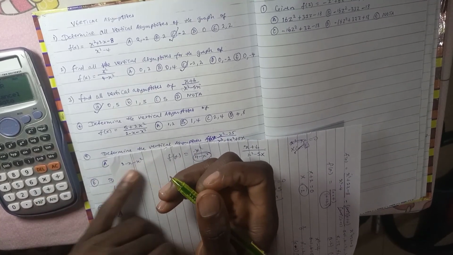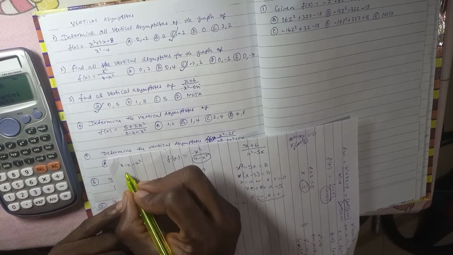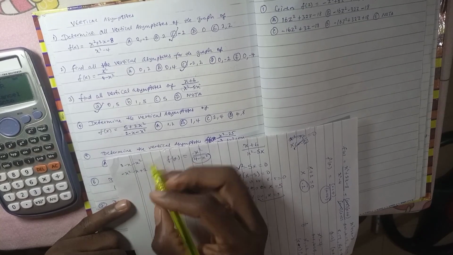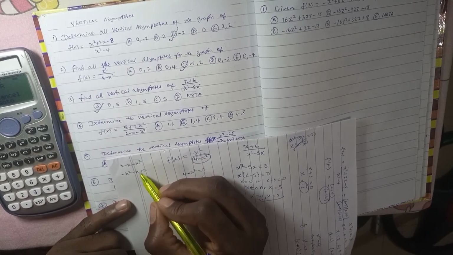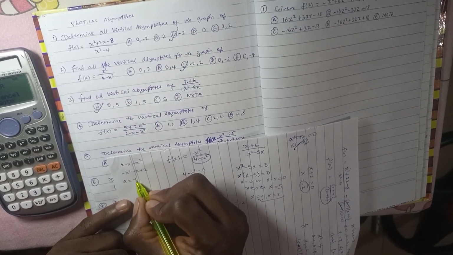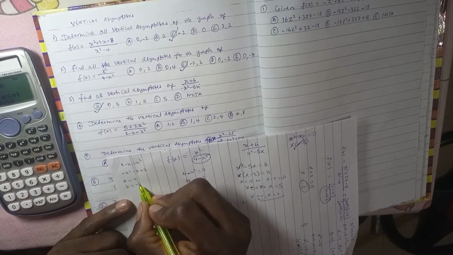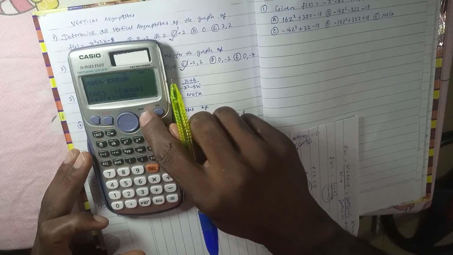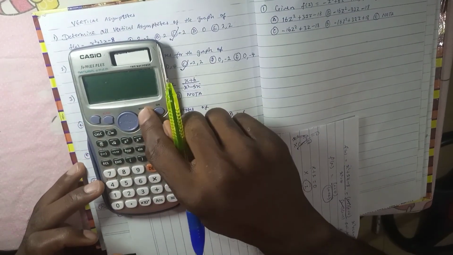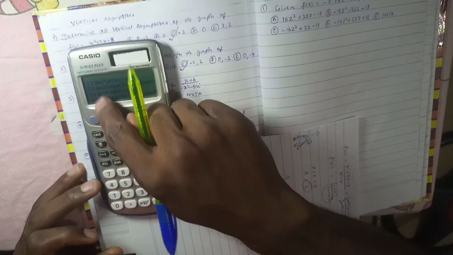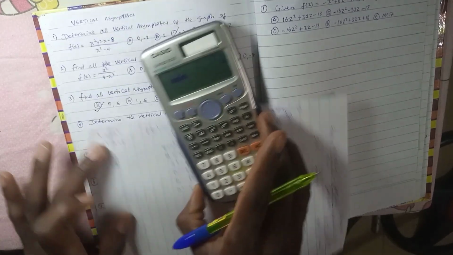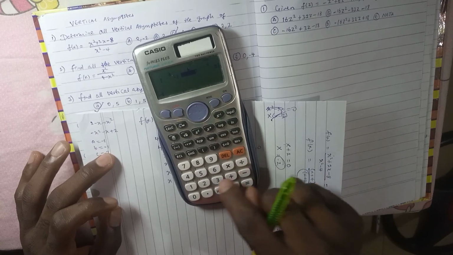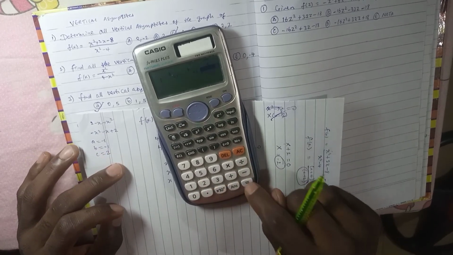What I'm going to do is use my calculator to factorize this. So if you check now, I can write this as minus x squared minus x plus 2. Remember, minus x squared minus x plus 2. So which means that my a is minus 1, my b is minus 1, and my c is 2. So let me use my calculator: mode, equation 5, quadratic is 3. My a is minus 1, my b is minus 1, and my c is 2.